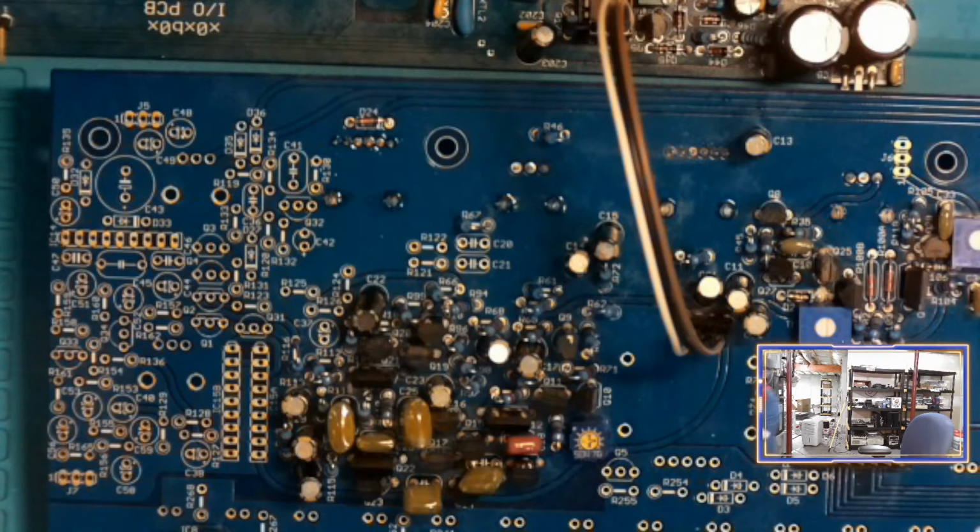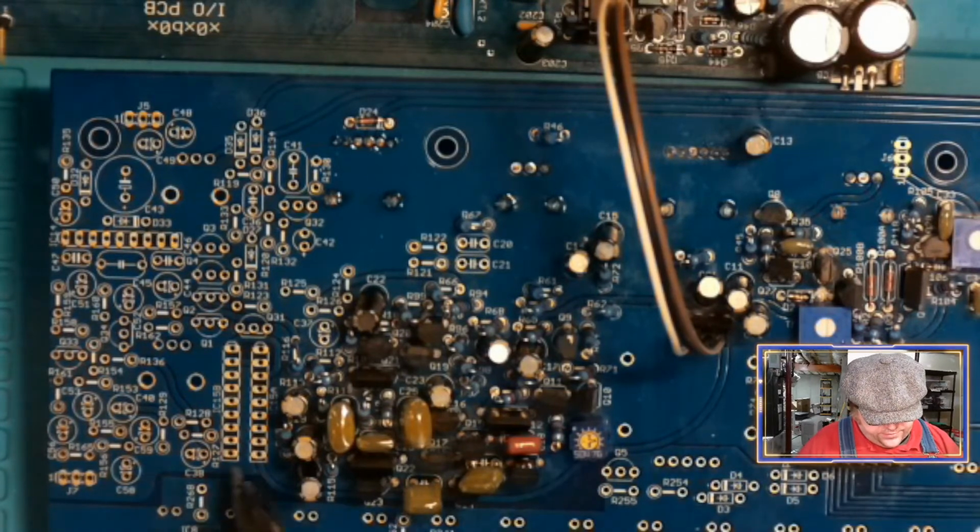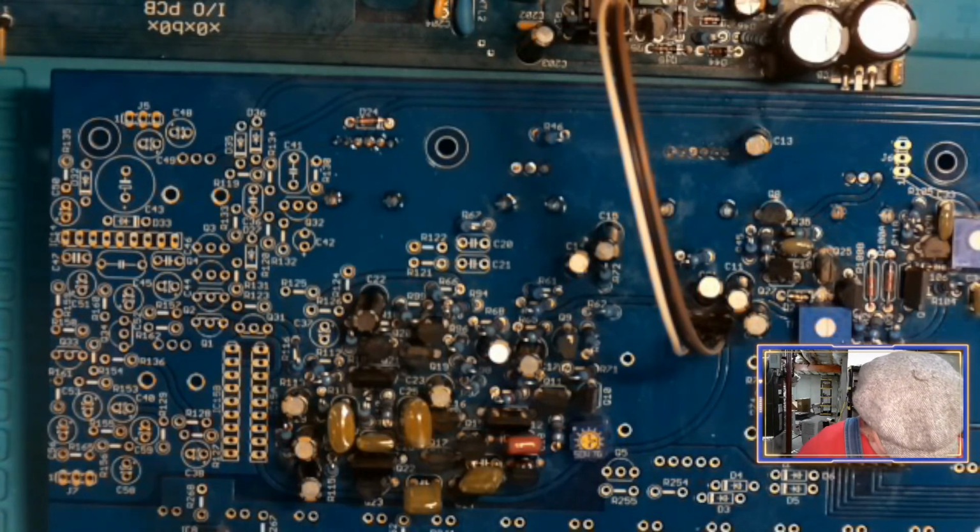You might notice that there's two parallel sockets here and here. One of them gets populated. I believe the BA6110 goes here.